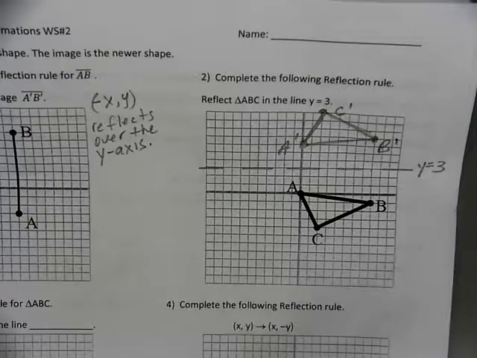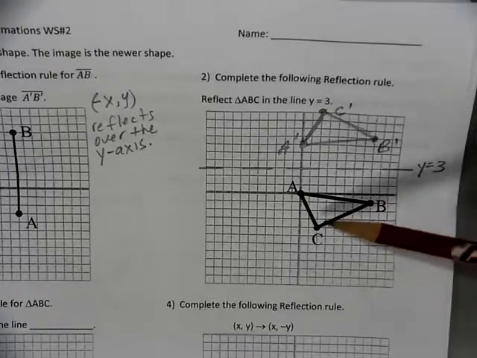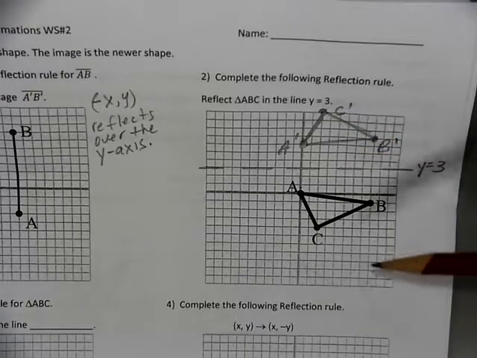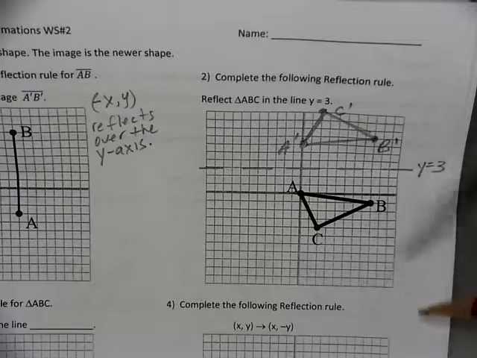So for a translation, the shape stays exactly the same size and shape, and it's got the same orientation. It's just a slide. Here it's a reflection. So what used to point down now points up. It's still the same size and shape. It's still congruent. It just doesn't have the same orientation.